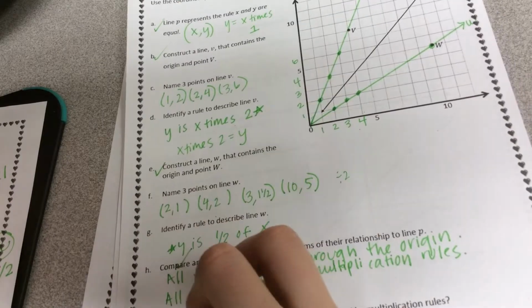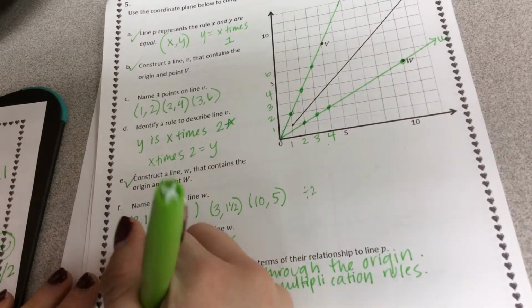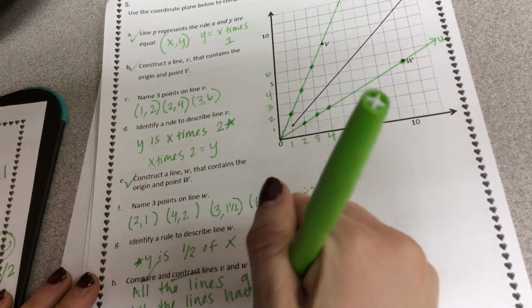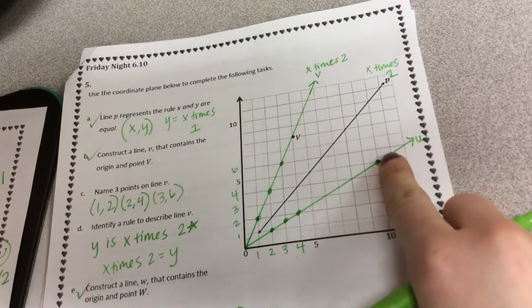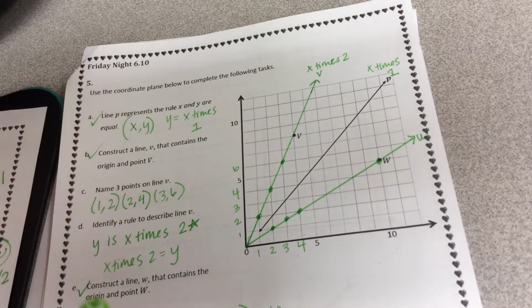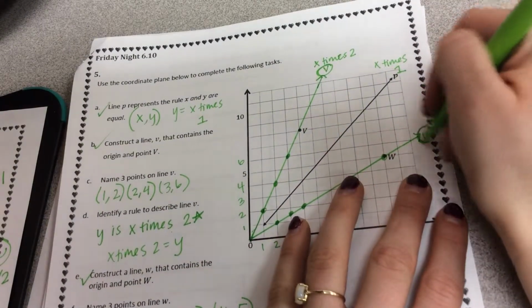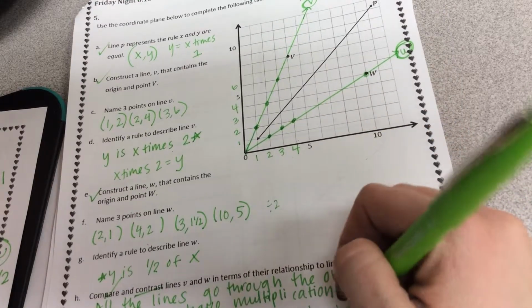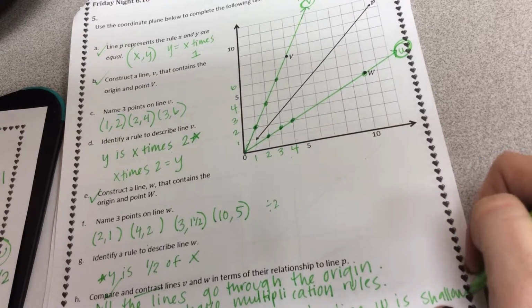So now we've compared it. Let's contrast them as they're related to P. Well, it looks like line X is steeper than P. While line, oh, not line X, it's line V, I'm sorry. Line V is steeper than P, and line W seems to be shallower. So line V is steeper than P, while line W is shallower than P.